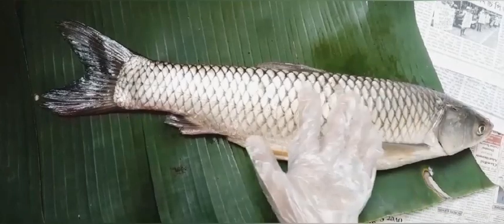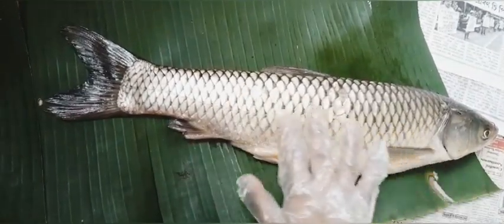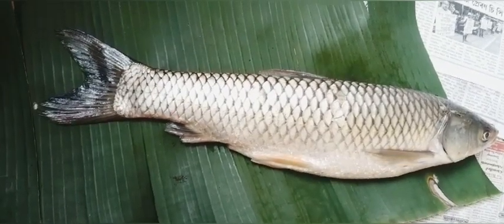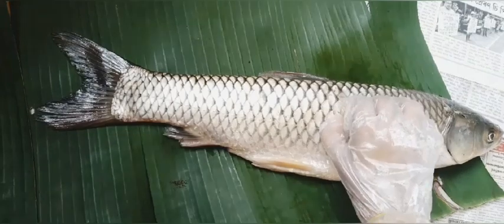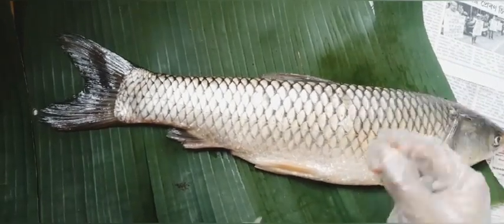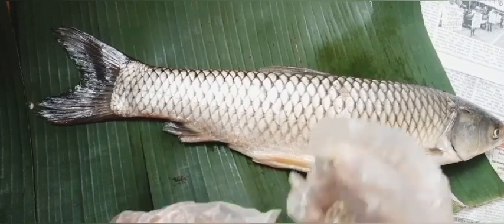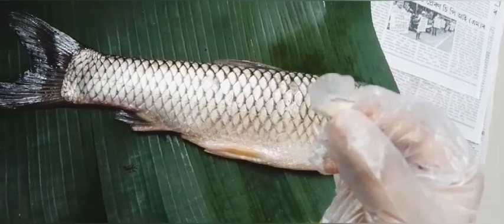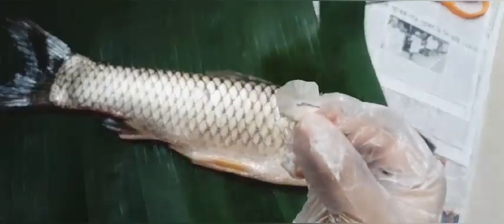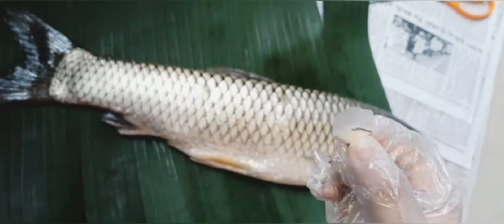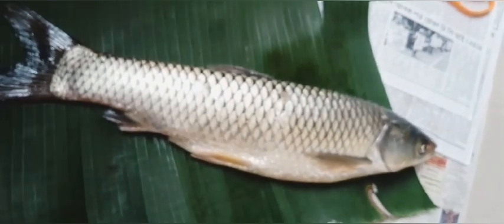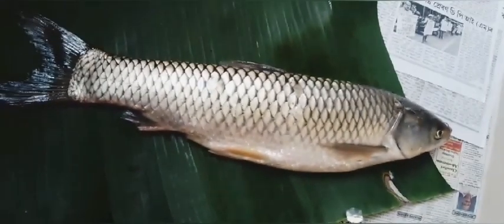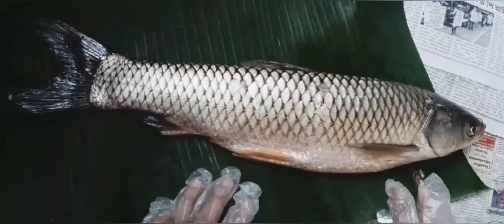Let us talk about the scales. This fish has big scales, which act like a protective armor. It protects the fish. If I take out one of these scales, it looks like this. This is the scale of the fish, and as I said earlier, it acts as a protective armor.